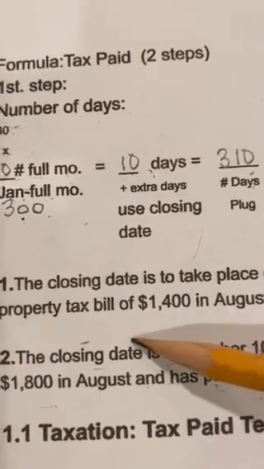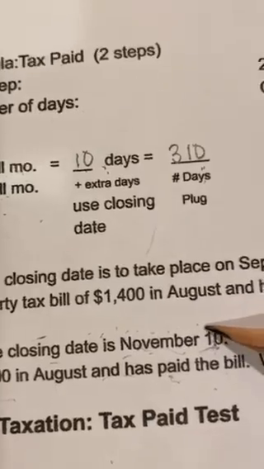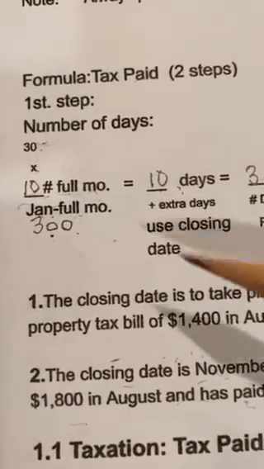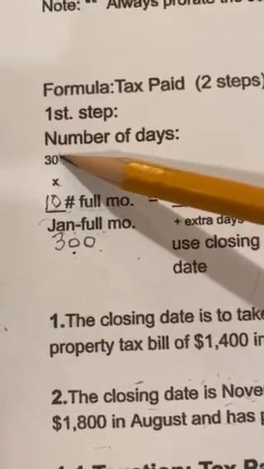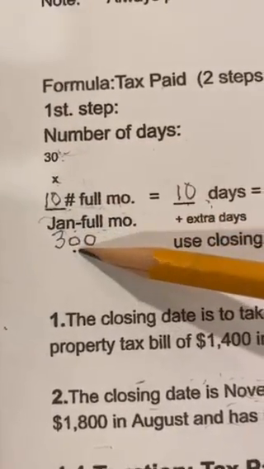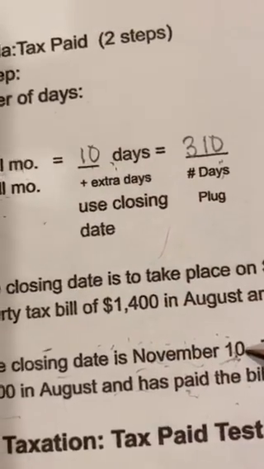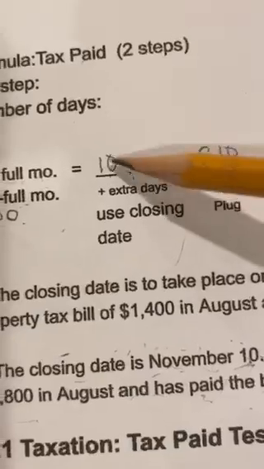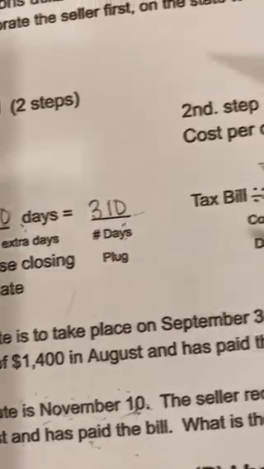So you go from January, February, March, April, May, June, July, August, September, October, which gives you 10 full months. Times your 30, the number of days in the month, gives you 300. Then you look at your closing date, which we add 10 days for your closing date. So 310 gives you 310 days.